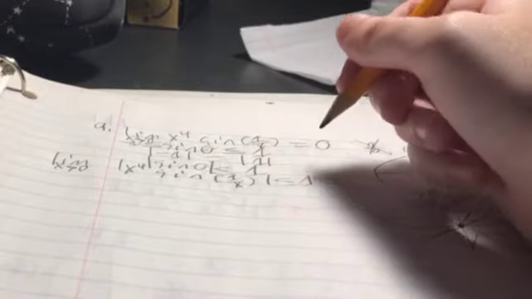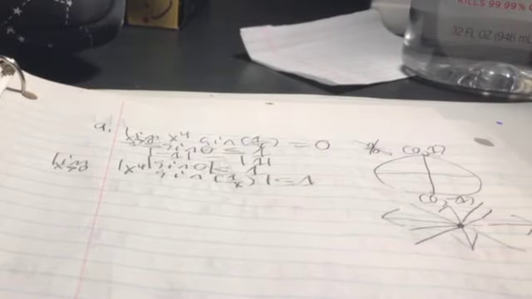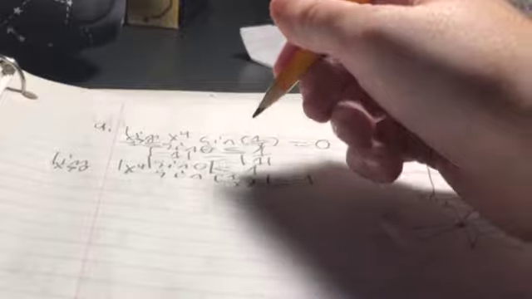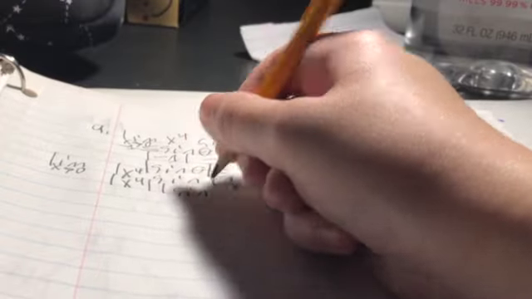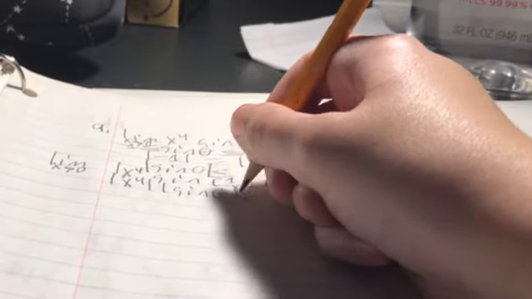Anyway, I almost forgot that part, to bring that part down. However, this is not equal to this, because we did not have an absolute value here originally. What we can do is take the absolute value of x to the fourth out of this little bundle.